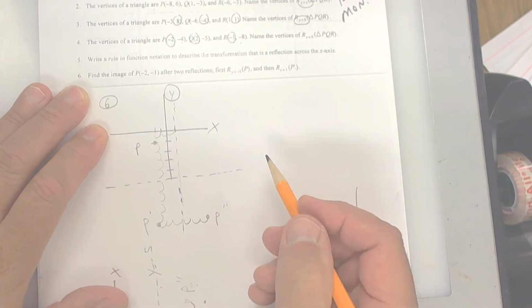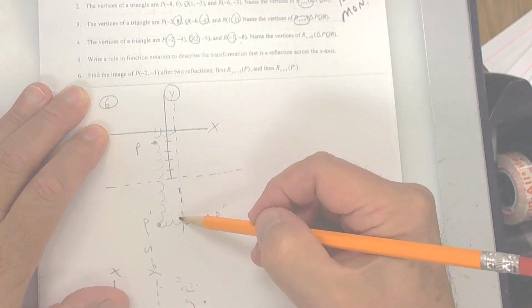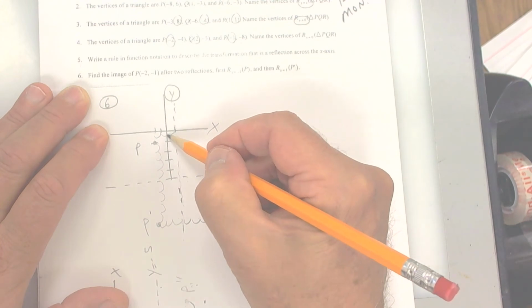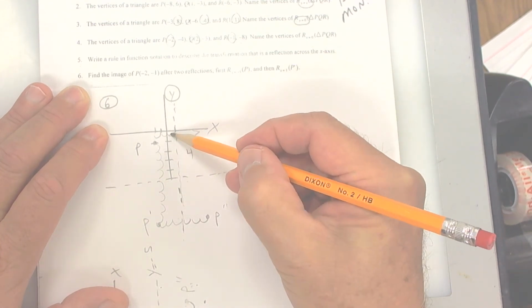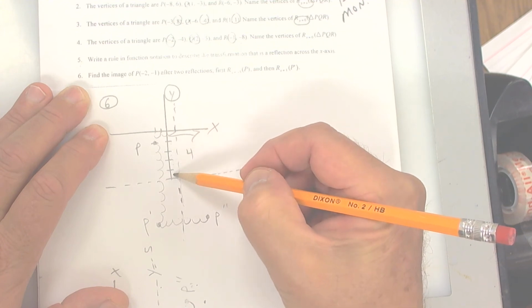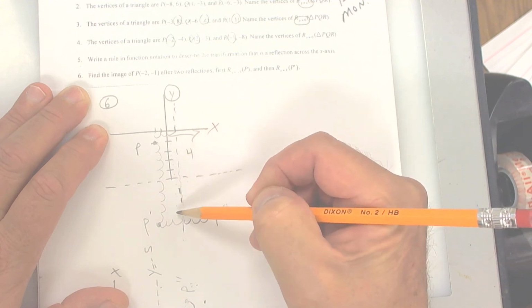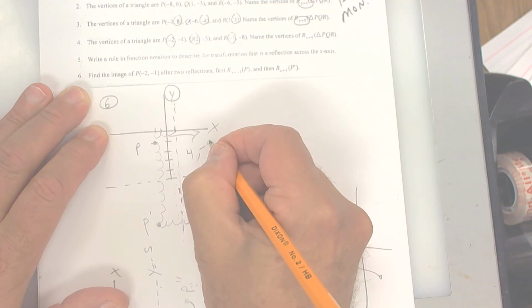All right, I think we got it this time. So let's count. 1, 2, 3, 4. So it looks like over 4. And then down it should be 9. 1, 2, 3, 4, 5, 6, 7, 8, 9. Okay, and that is the answer they have.